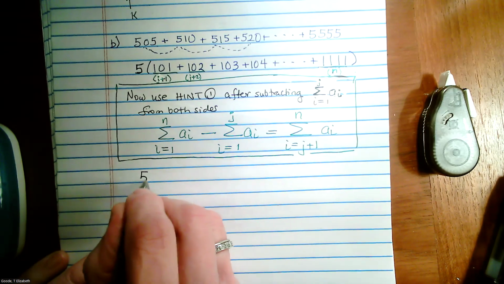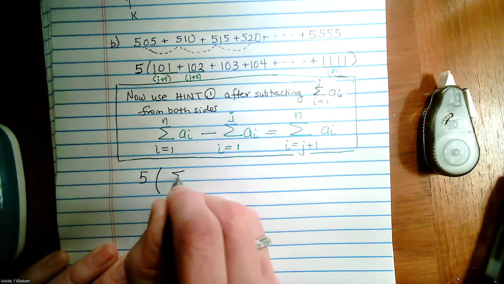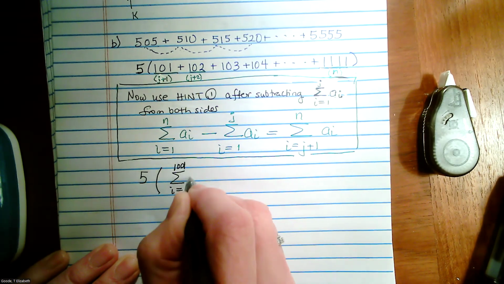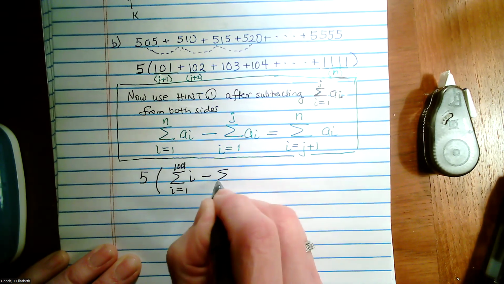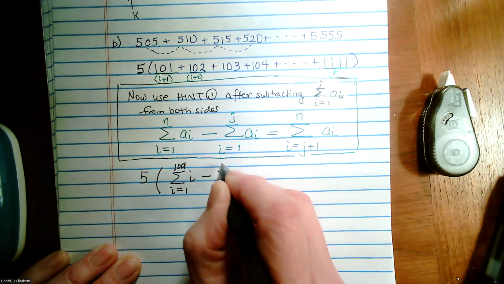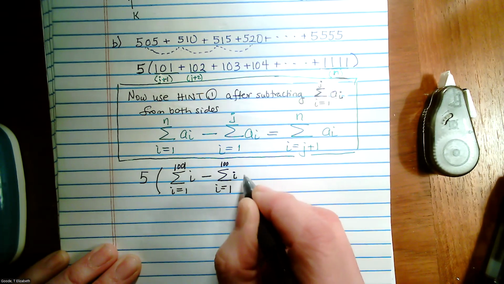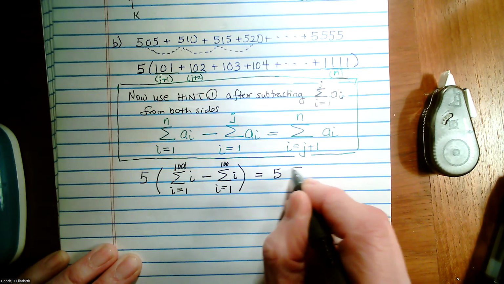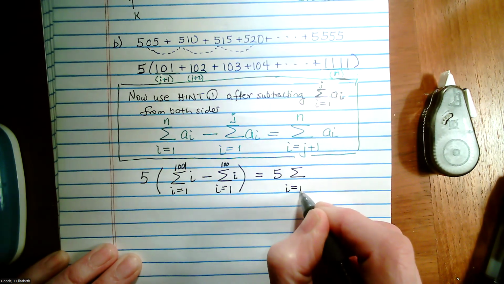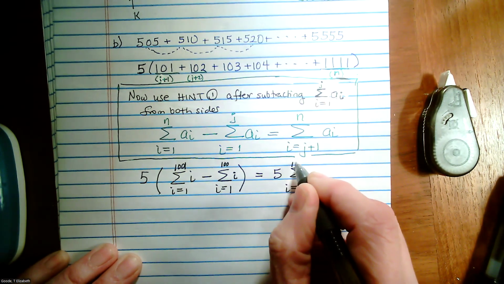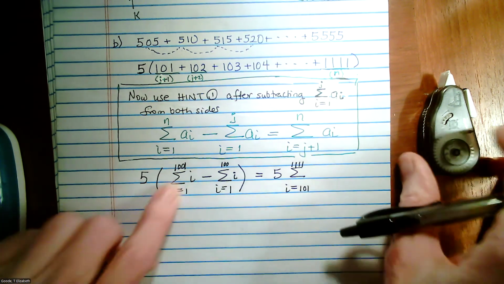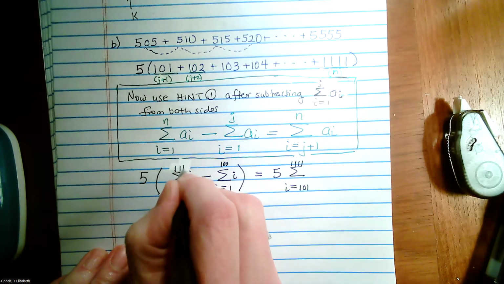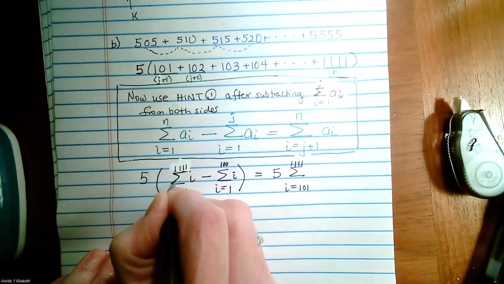So the point is 5 times the sum from I equals 1 to 1111 of I minus the sum from I equals 1 to 100 of I is going to equal 5 times the sum from I equals 101 to 1111. Oh, this should be 1111. Right, because our n is 1111, isn't it?